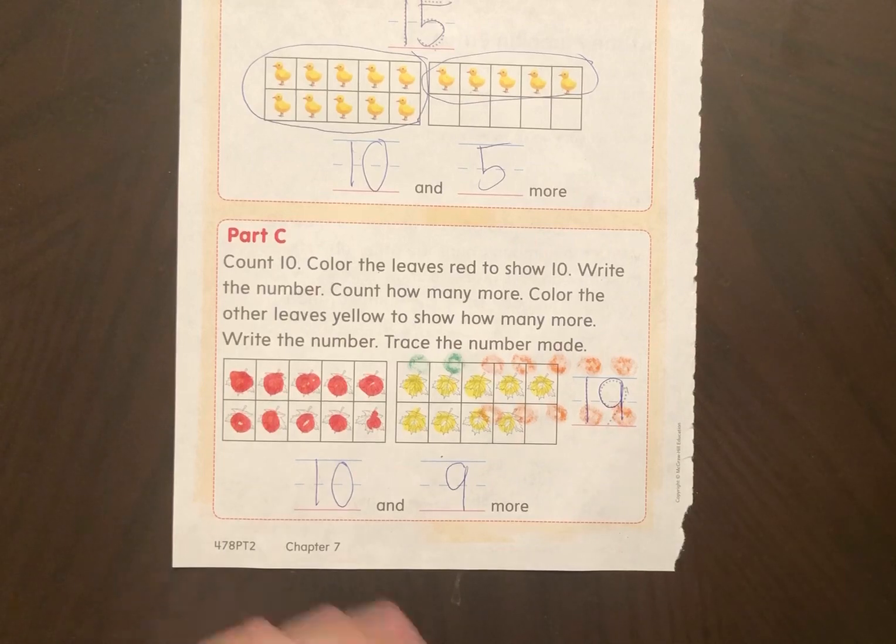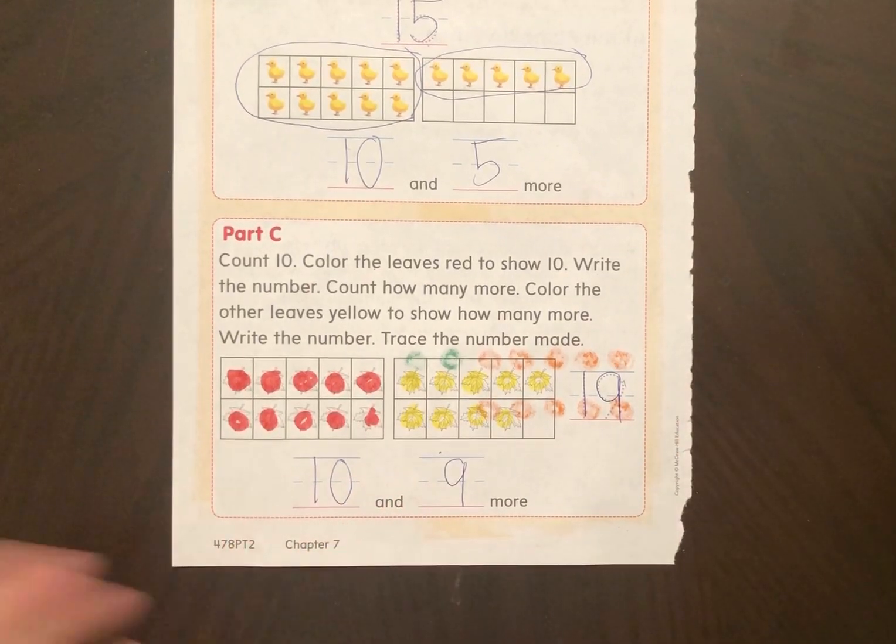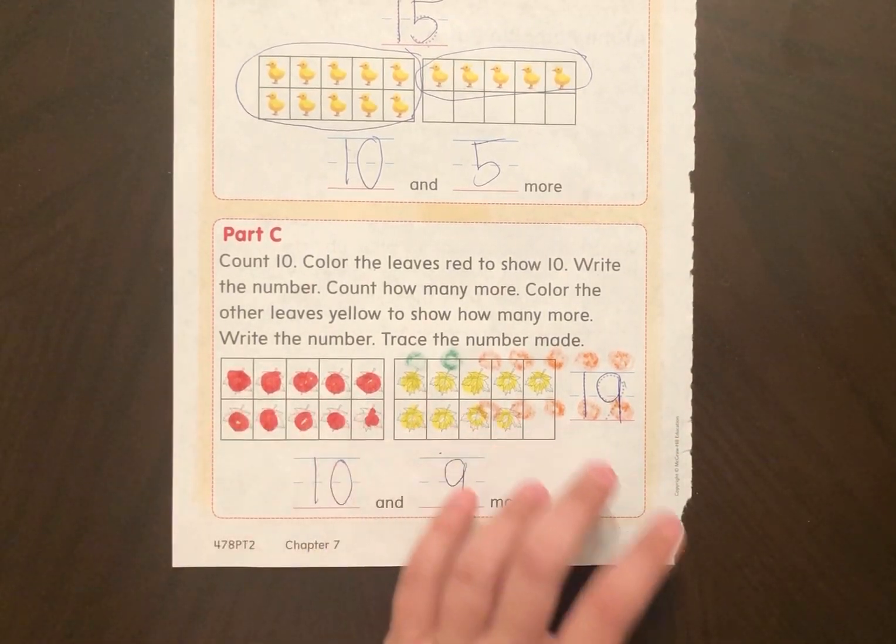19. All right, guys, so that was all of chapter 7. All right, keep practicing.